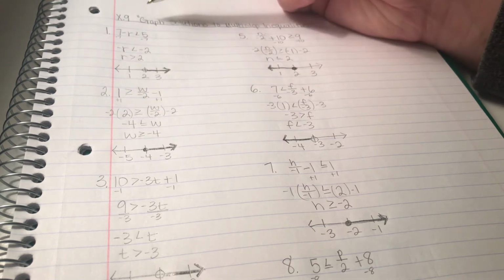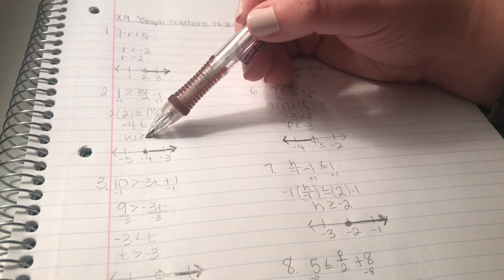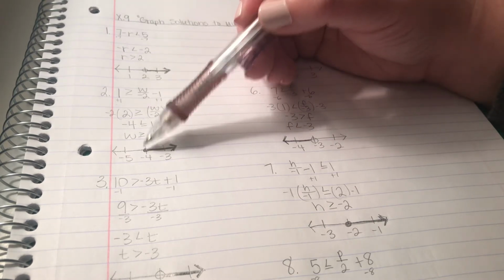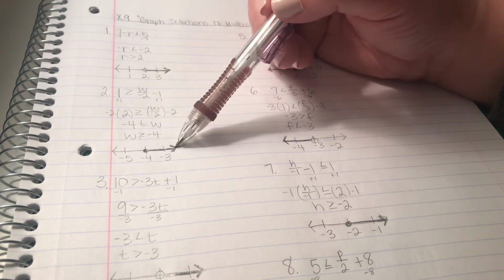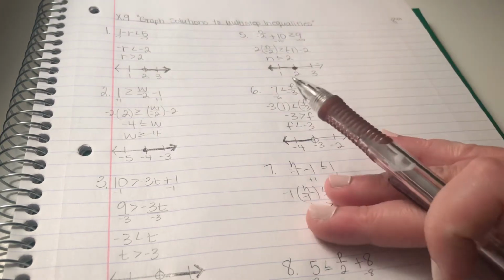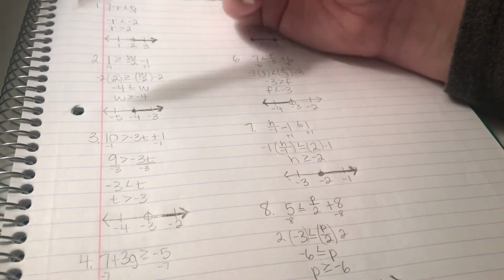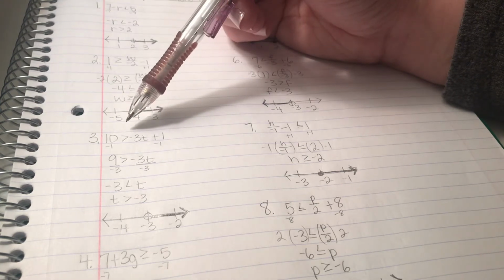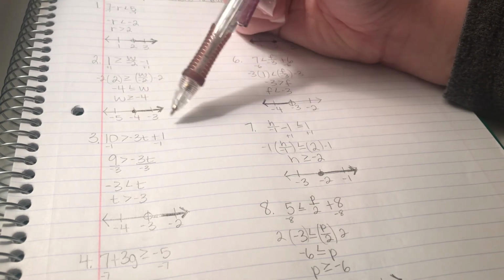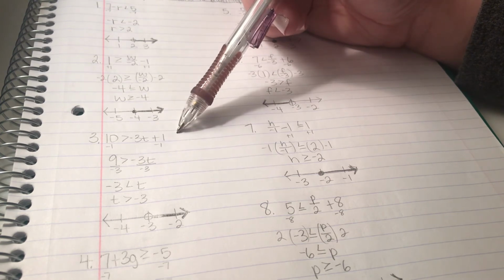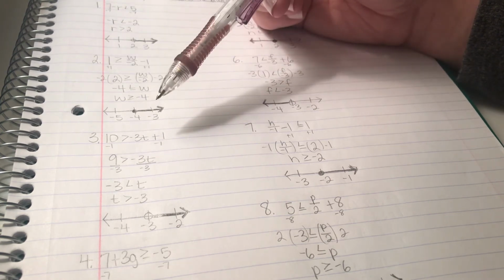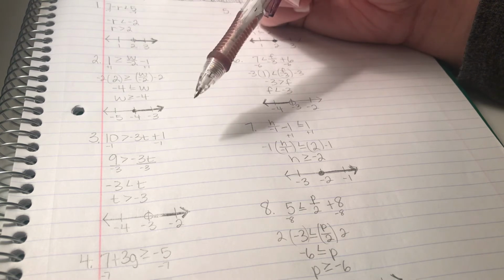Then I'll have to graph that. So since it included an equal to, it'll be a closed-in circle at negative 4. And since it's greater than, it's all the numbers to the right on the number line. Number 3, 10 is greater than negative 3t plus 1. First, I'll subtract 1 from both sides, leaving me with 9 is greater than negative 3t.